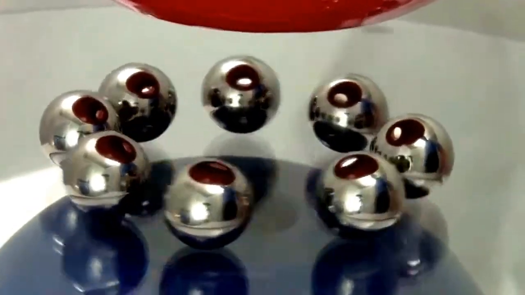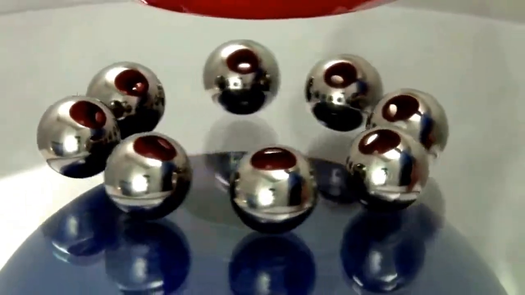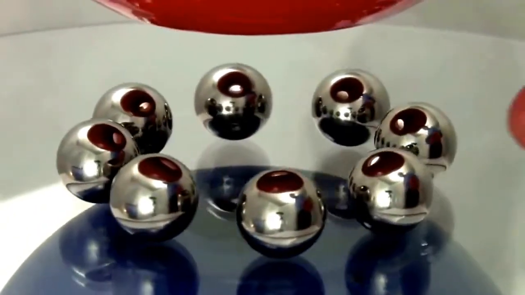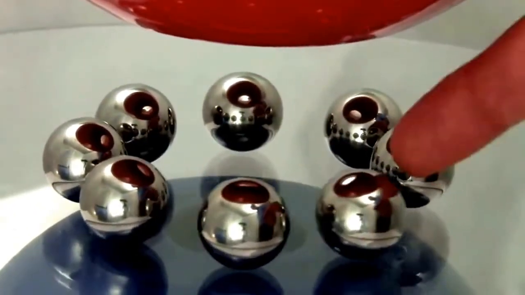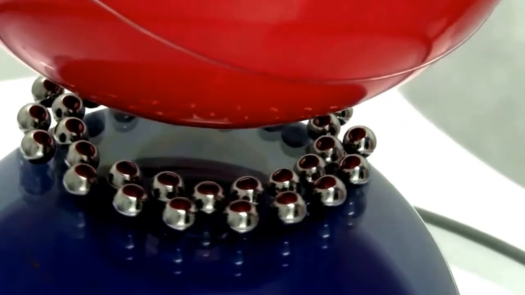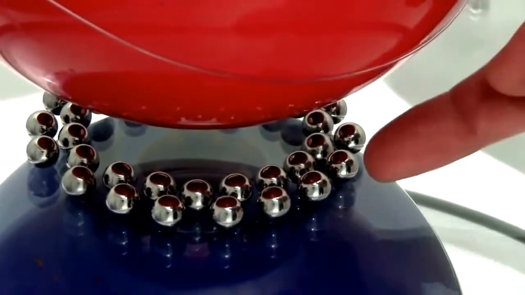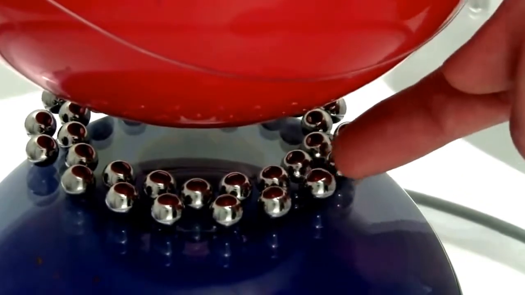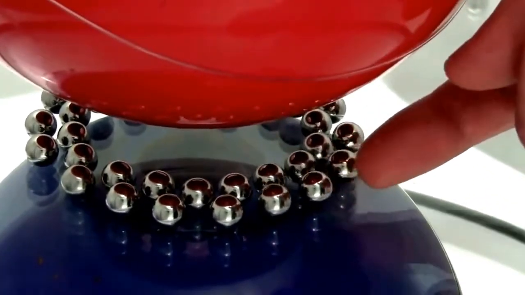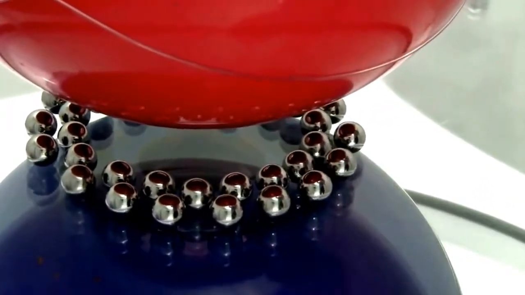Even 25 mm non-magnetized steel balls follow these same rules. I believe it is time to reevaluate our theories of atomic structure and the forces that work therein. As you can see, a wide range of steel balls were placed around these magnetic fields with the same basic results.